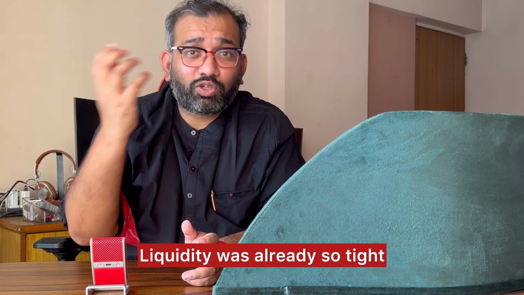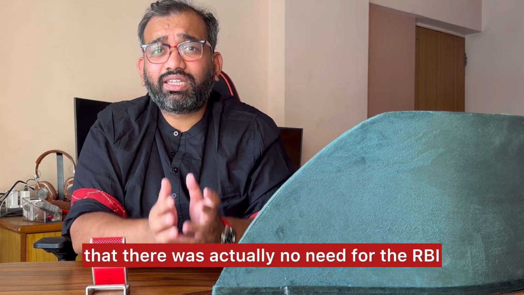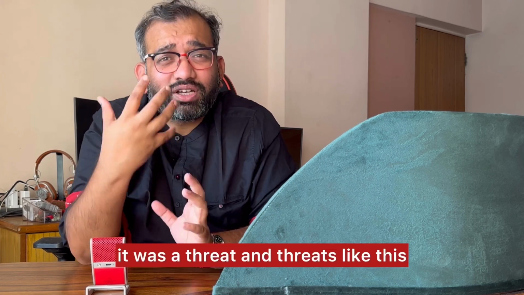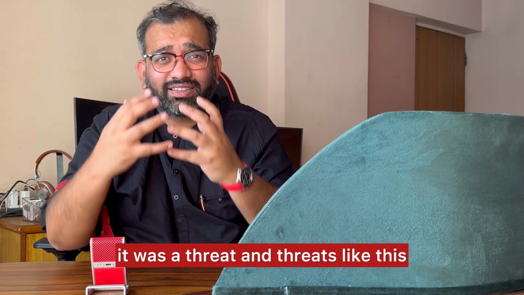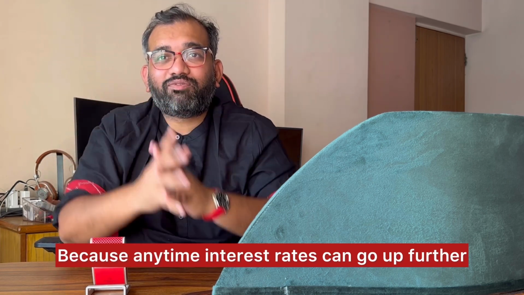Eventually though, the analysts turned out to be right. Liquidity was already so tight because of the regular demands of the day-to-day running of the economy that there was actually no need for the RBI to suck further of it out. So it turned out to be an empty threat. But here's the thing, it was a threat. And threats like this, they're like Damocles' sword hanging over the market. Because anytime interest rates can go up further.